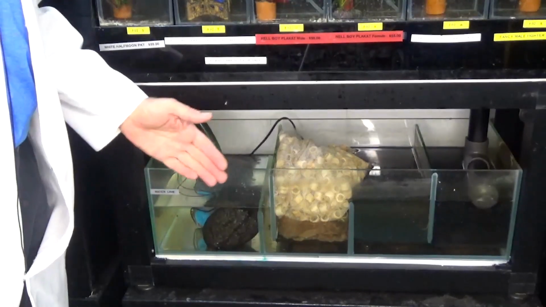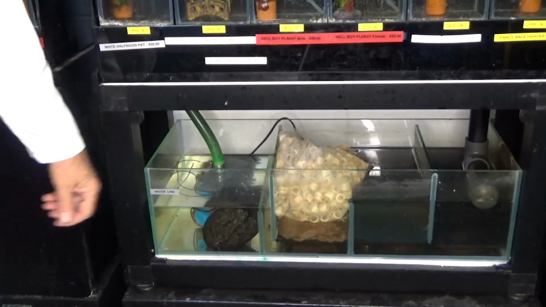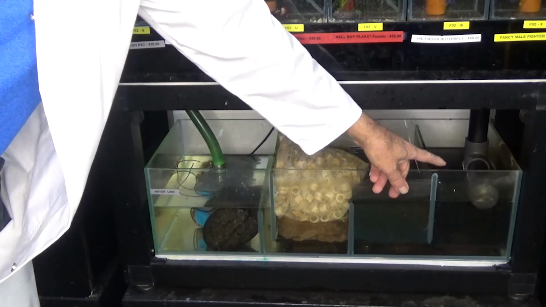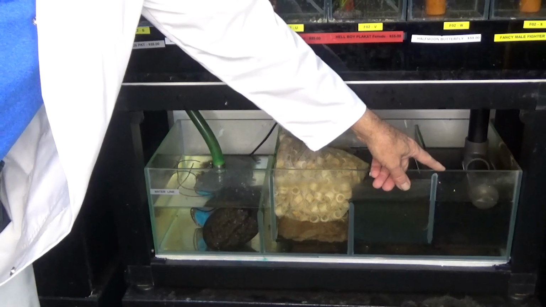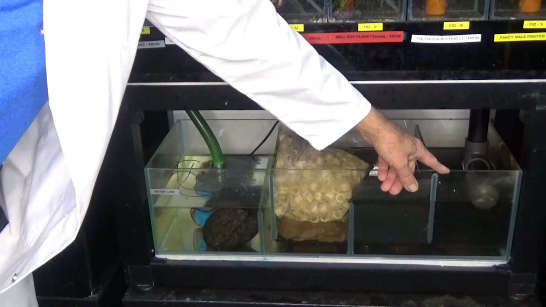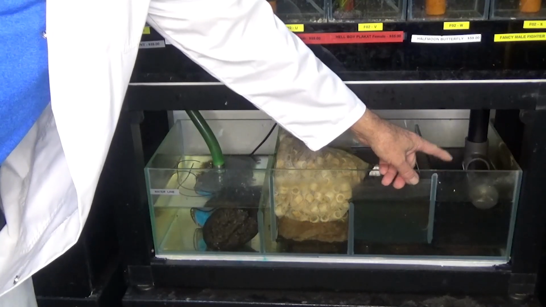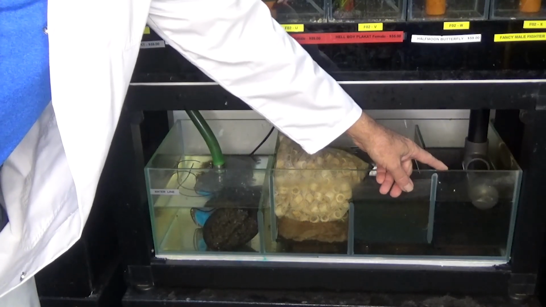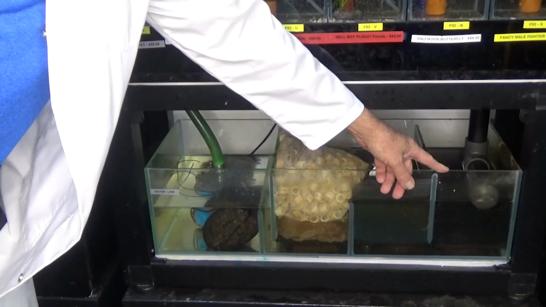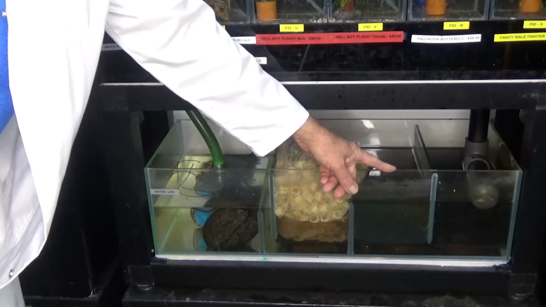Okay, this system is a sump system. Now what we are looking at is the first stage where the water comes in. This is the media that traps most of the waste that comes in and is more a mechanical stage. It will go biological, but it traps a lot of the waste particles. We clean this stage regularly, say every 3 weeks to 4 weeks, depending on the biological load of the aquarium. The water then goes through to a second stage.